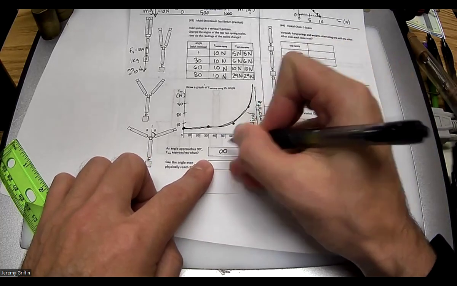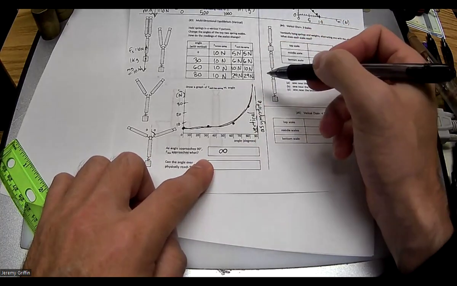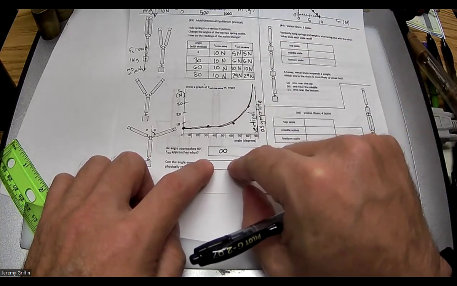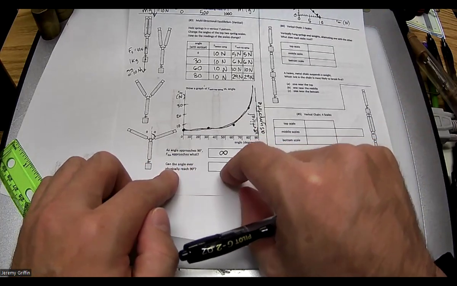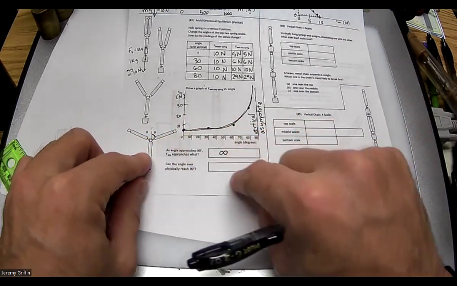Infinity. Yeah, it just shoots up. Okay, that's what it means to approach a vertical asymptote. It just shoots off to infinity. Therefore, can you ever make a perfect T shape?